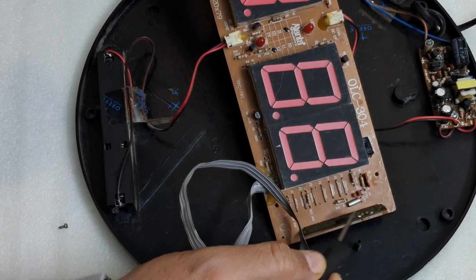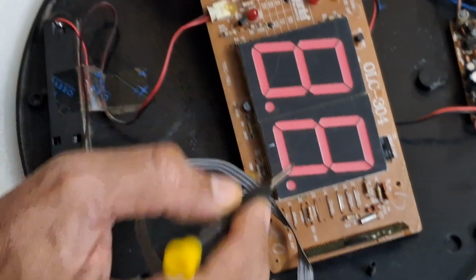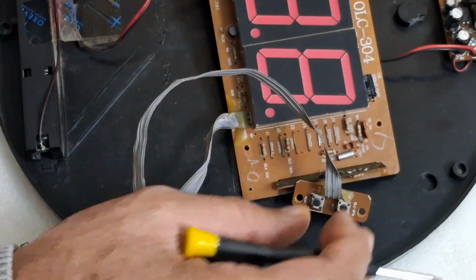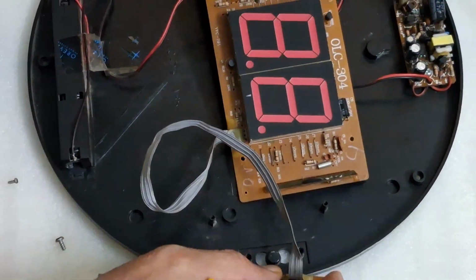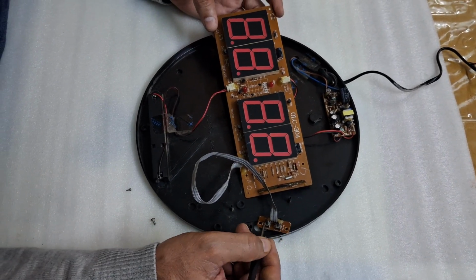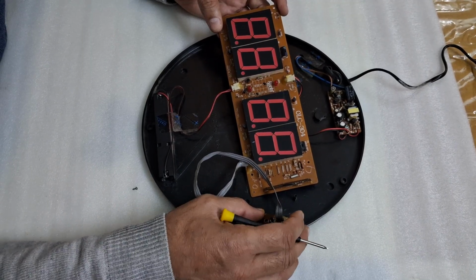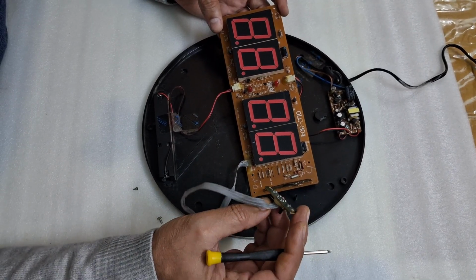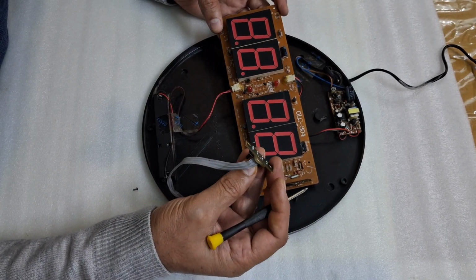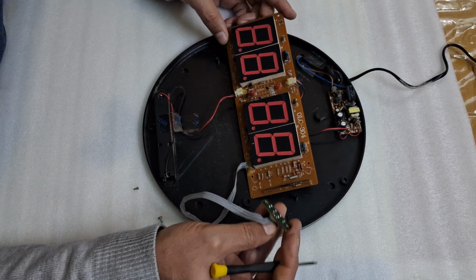Here you can see this IC board connected with the 7-segment display, and through this wire the control is provided. One switch is for setting it, and the second one is for correcting the time. With the passage of time dust enters into it, and the switch has stopped working.